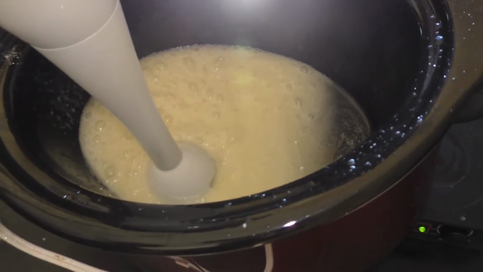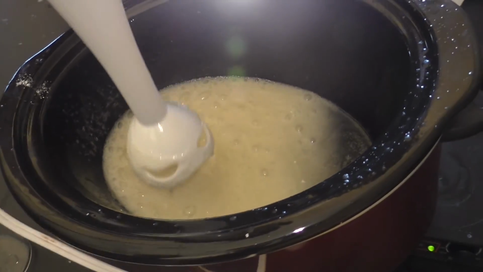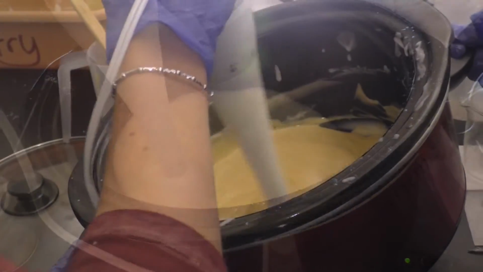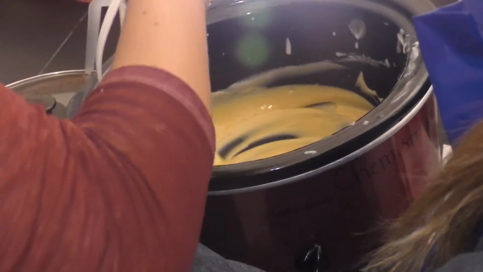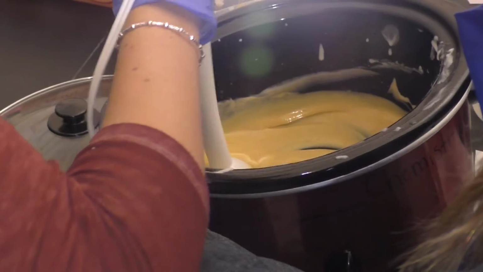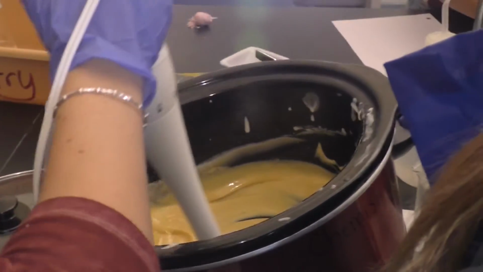After everything was ready, we added it all to the crock pot and began mixing. We kept our eyes on the clock, but mainly focused on mixing until the solution was a pancake batter-like thickness. This thickness is called trace, and it's important because we can tell that the reaction has occurred.